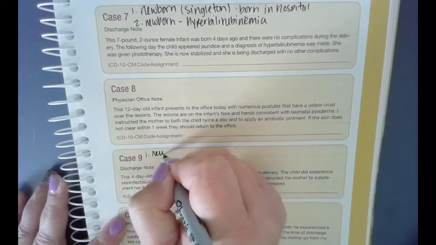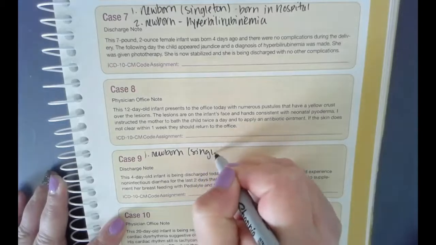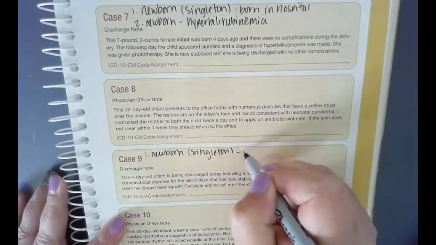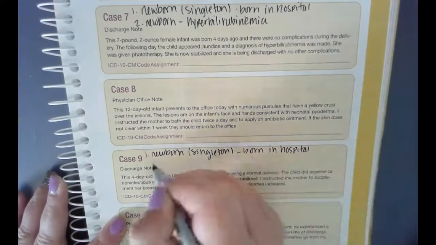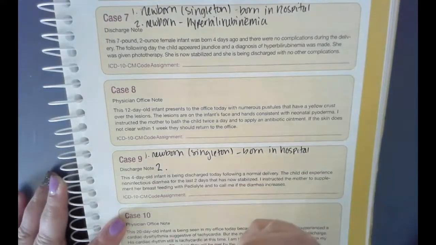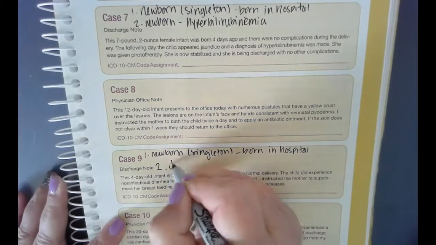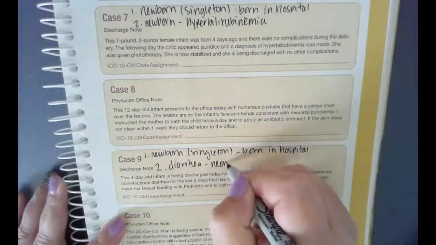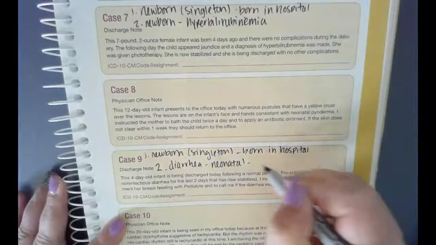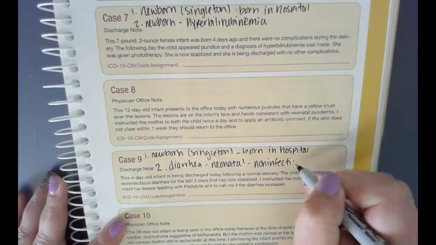So newborn, and then your second code is going to be diarrhea, neonatal, non-infectious.